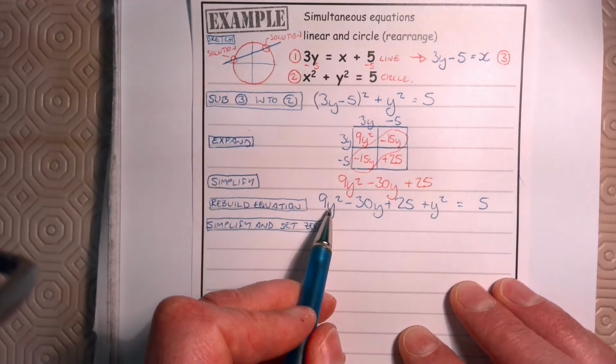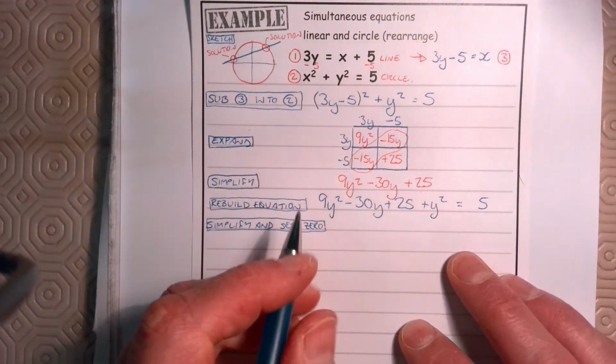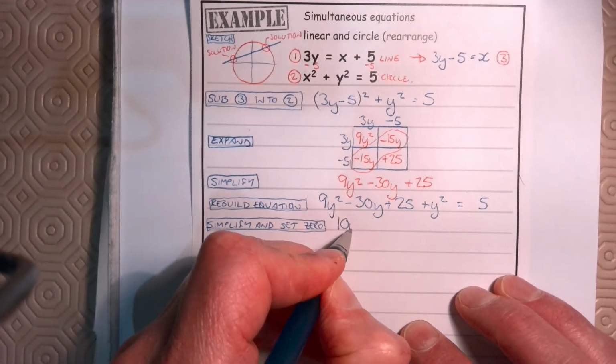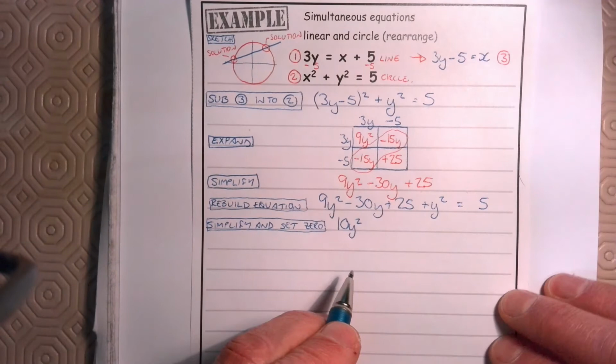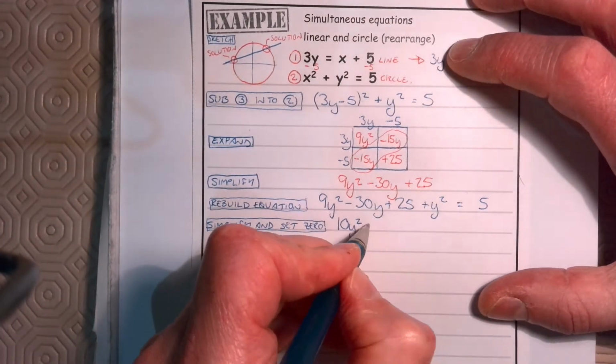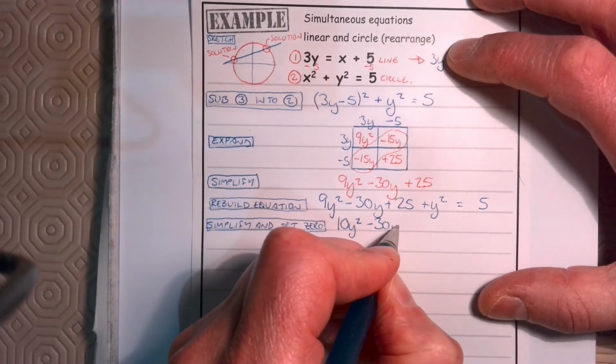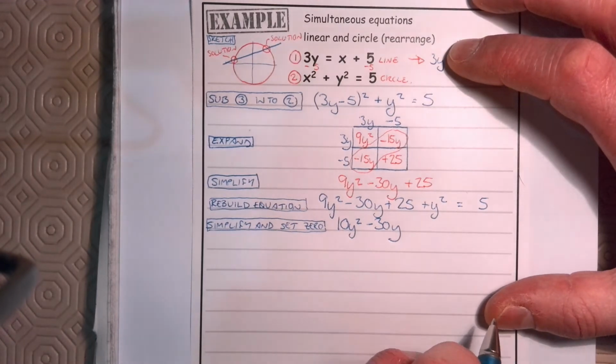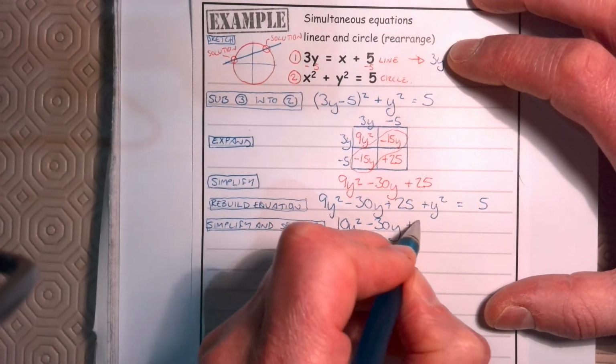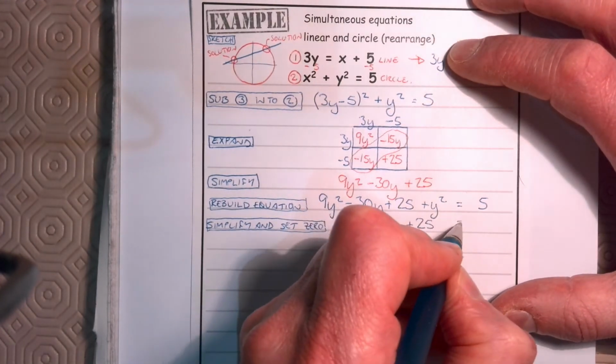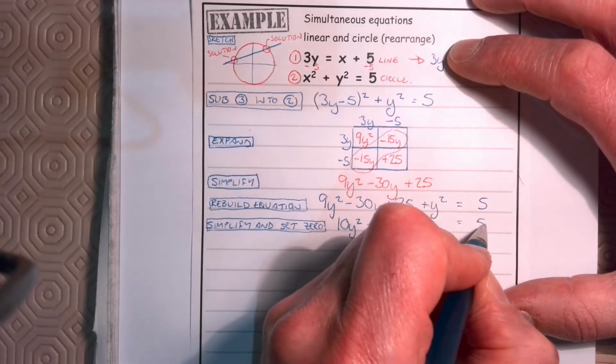So 9y squared add a y, that's going to give me 10y squared. I've got minus 30y. I've got plus 25 and it equals 5.